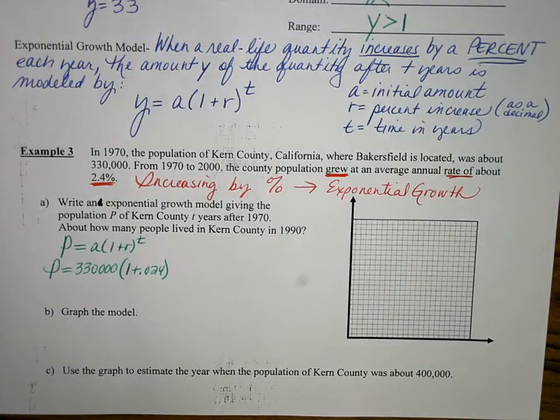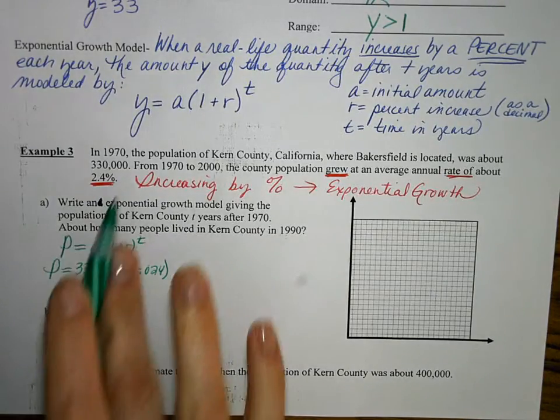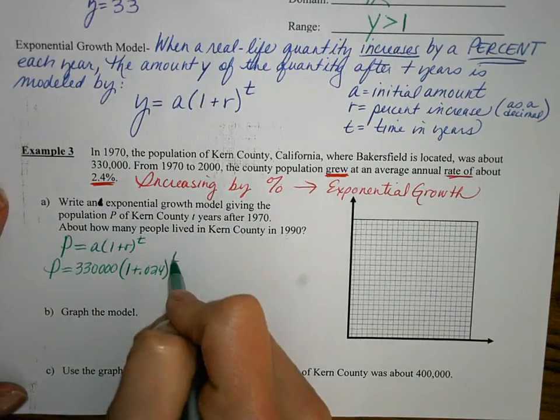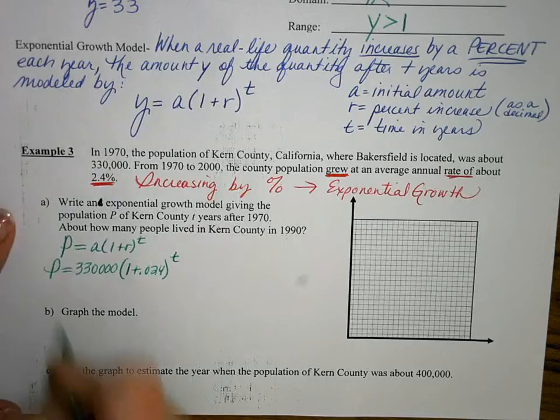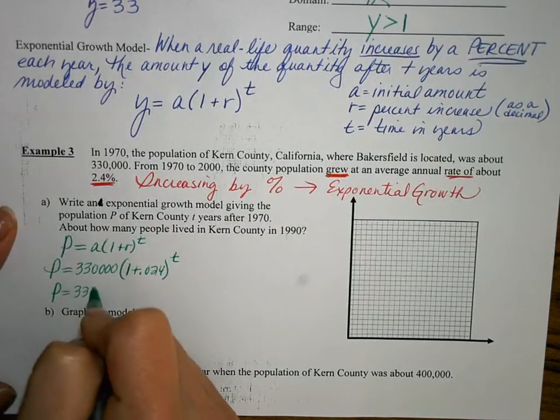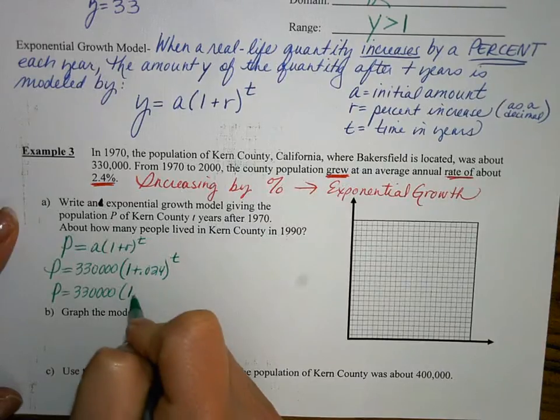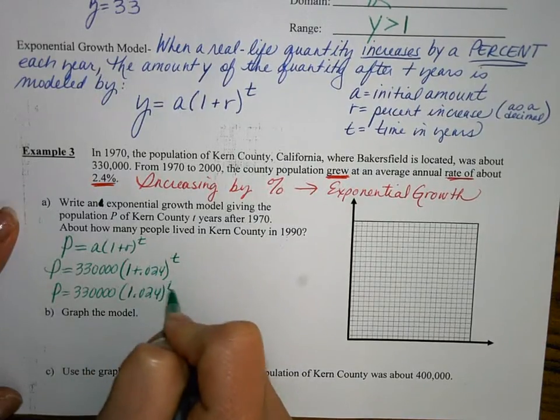Okay, careful. Is it always 30? No, it can be anywhere up to 30, right? So we're going to call it T for time. So P is equal to 330,000 times 1 plus 0.024, which is going to be 1.024 to the T power.